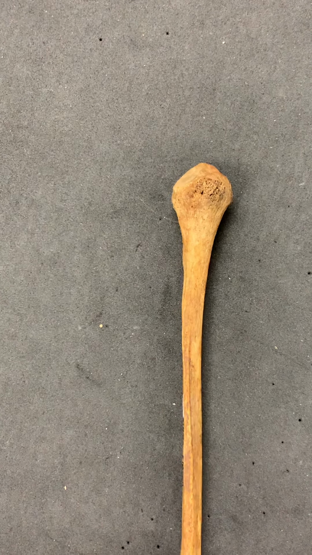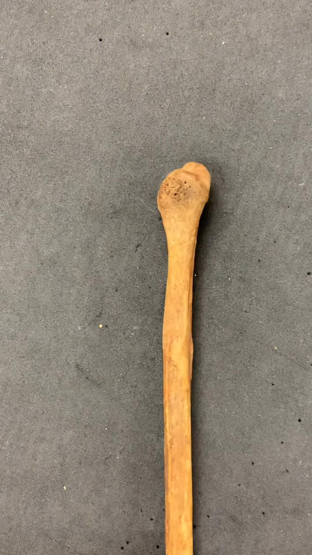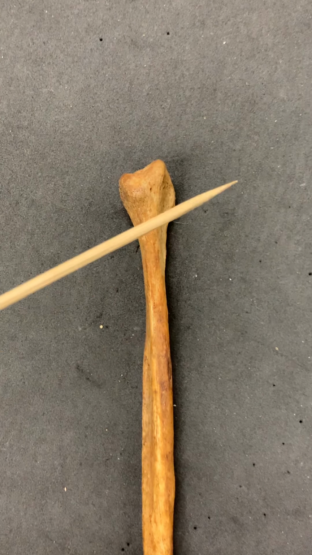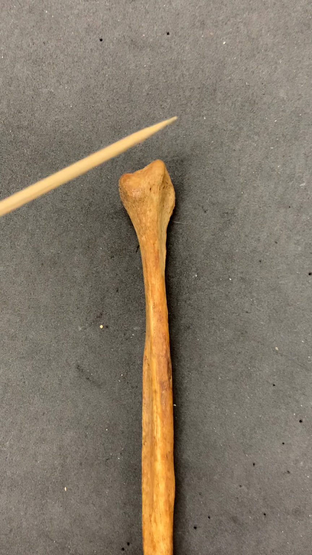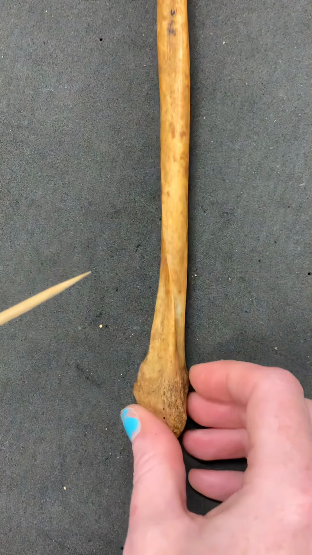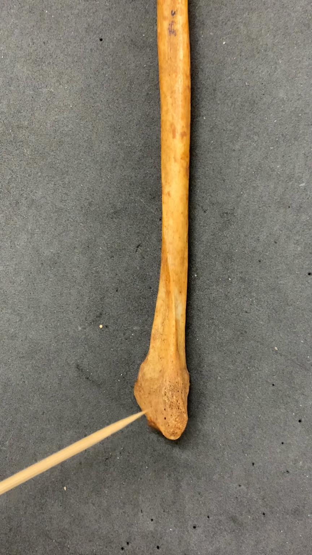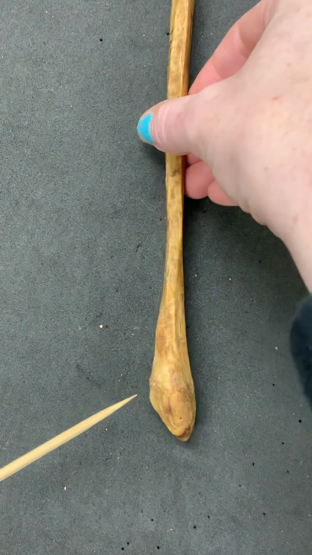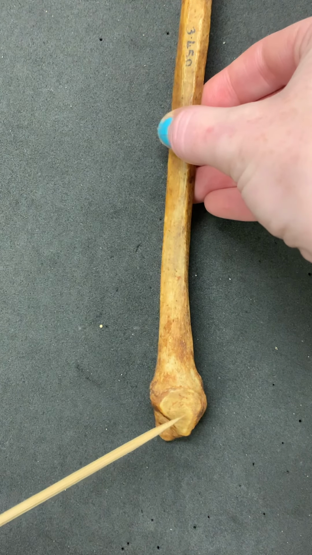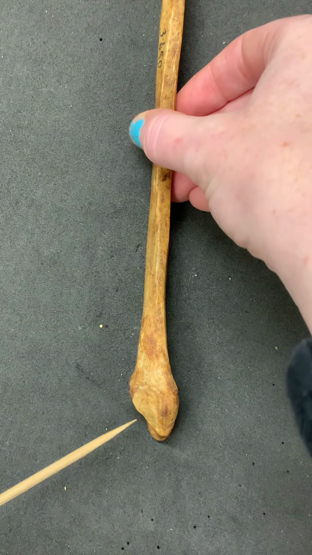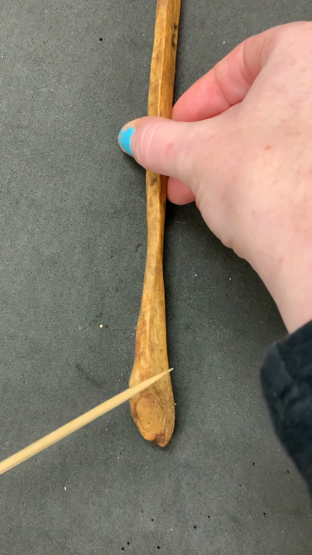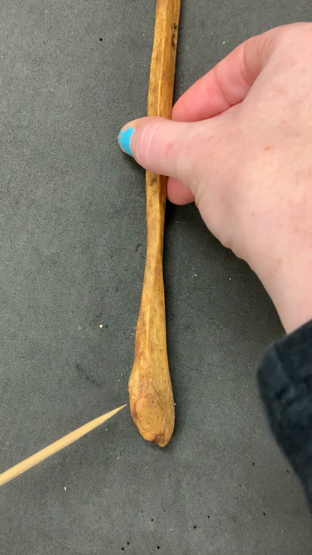This is the left fibula of an adult. So here we have the proximal end, which articulates with the proximal tibia, and then down at the distal end, we've got the distal articular area, which articulates with the side of the talus. So it's part of the ankle, sort of the lateral part of the ankle.